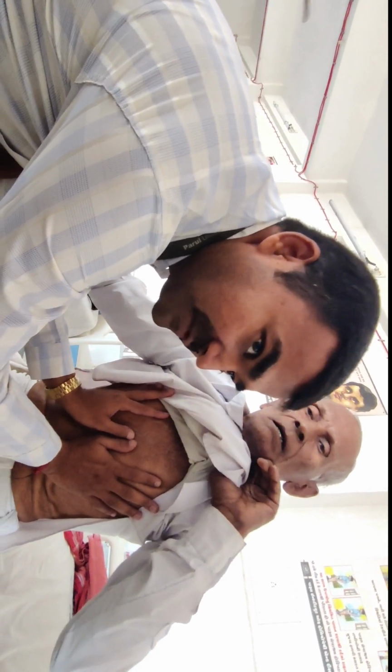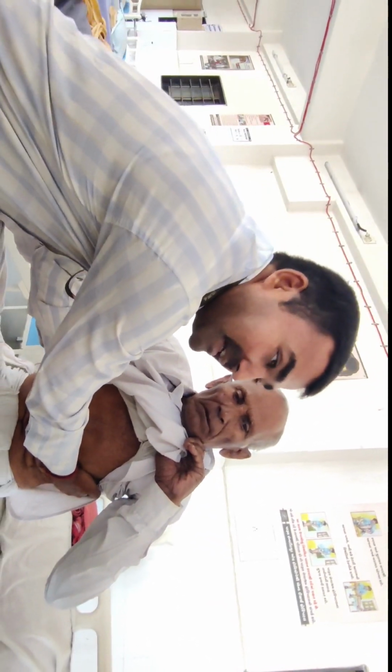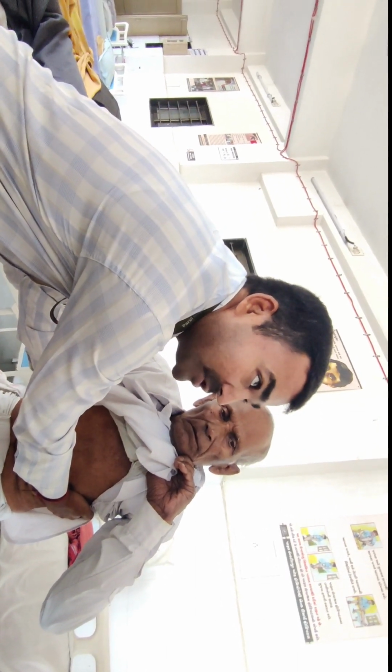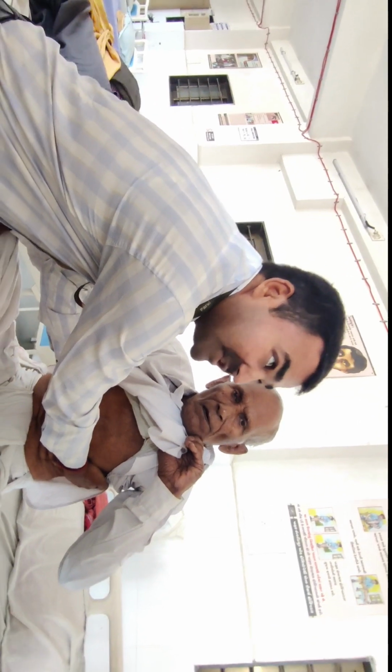And then I have to feel for movements of the chest wall and whether I can feel the movement on both of my hands or not. Okay, this is the first technique. The second technique is I will place my hands laterally and again ask the patient to breathe in deeply. Again I have to feel for the movements on both of my hands, and I am going to compare whether it is equal on both sides or not.